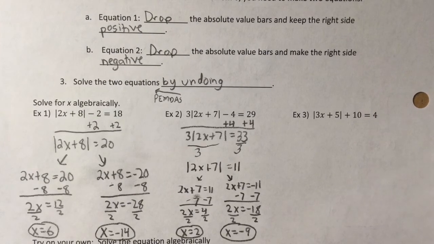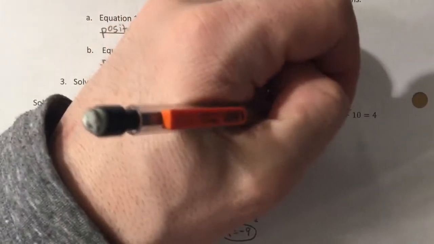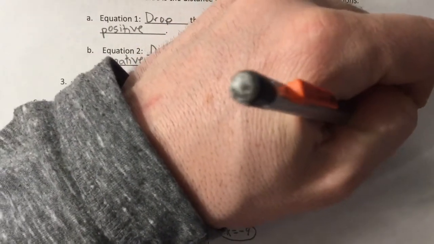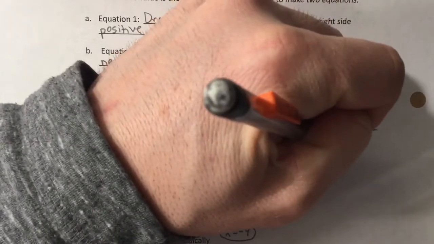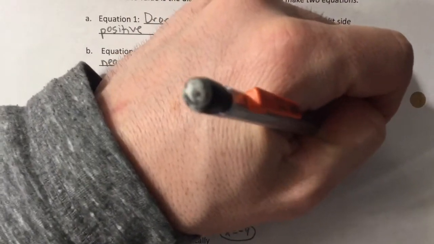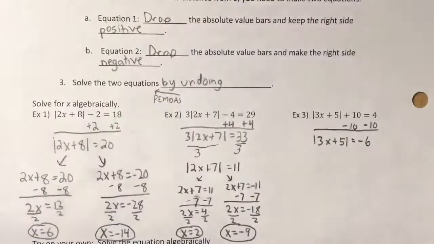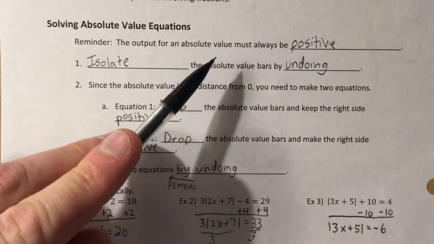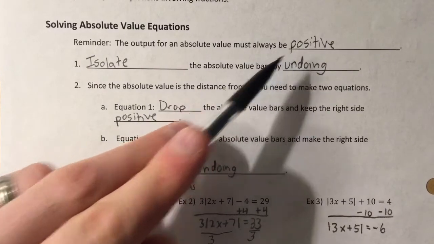All right, one more example for you, example 3 here. Again, I'm isolating the absolute value by undoing, so I would subtract 10 first. I get the absolute value of 3x plus 5 equals negative 6. And this is where we must remember the output for the absolute value must always be positive.